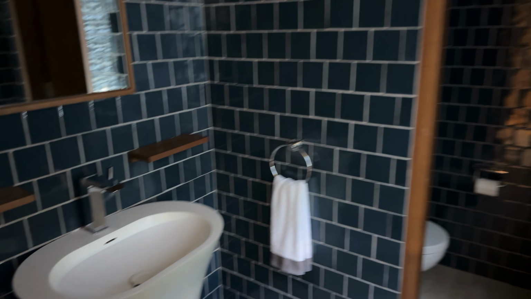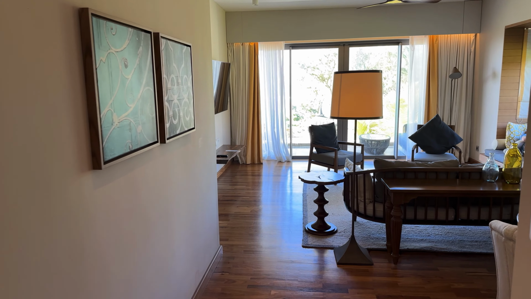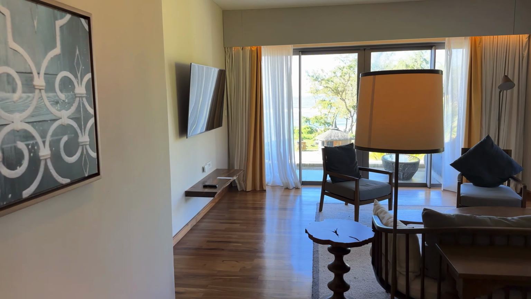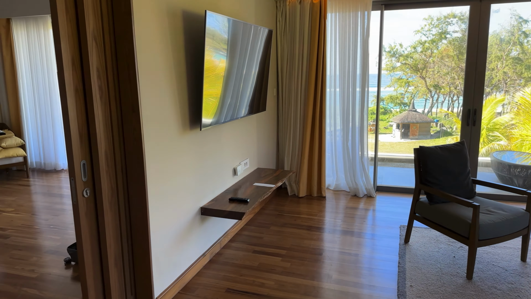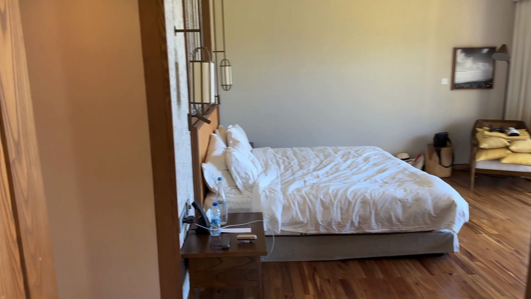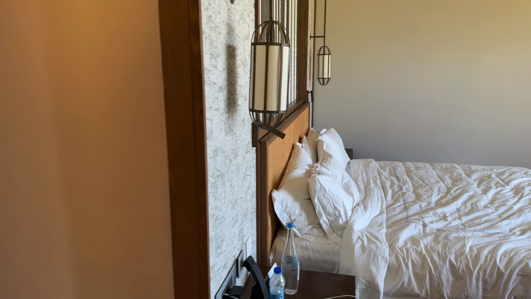And that's obviously the main entrance. We've got the guest bathroom, or toilet bathroom here. Then we move into the bedroom.